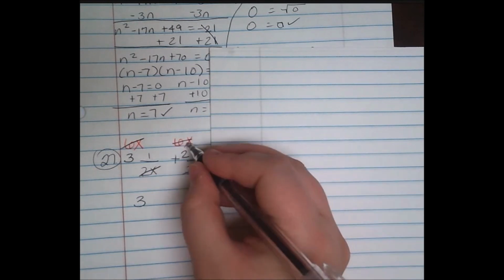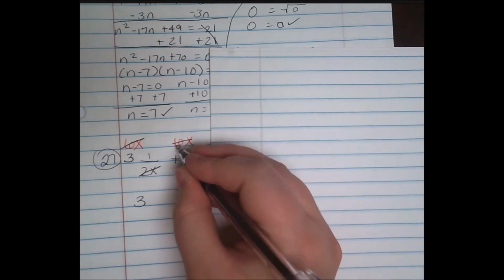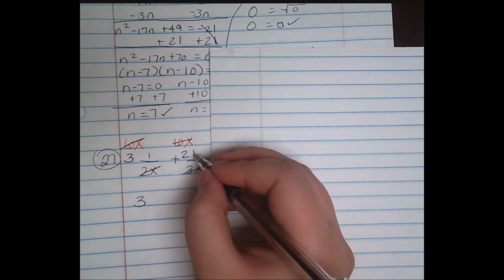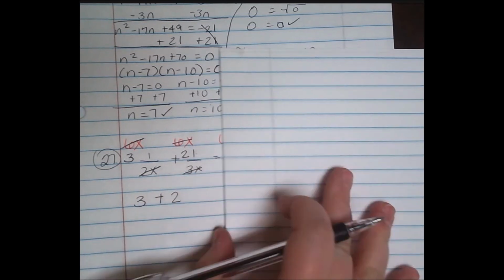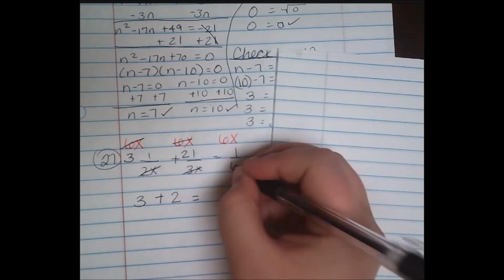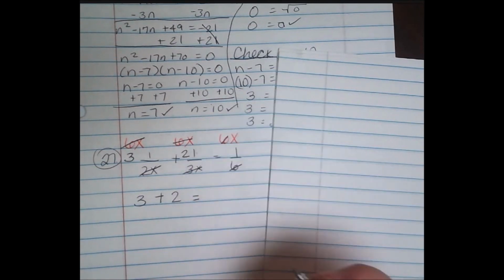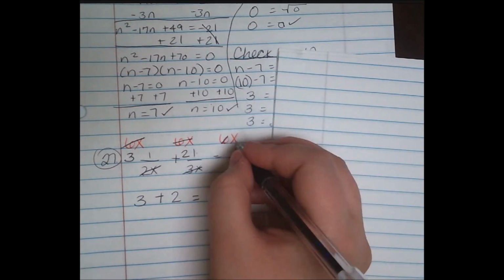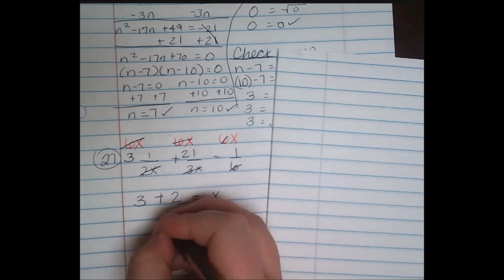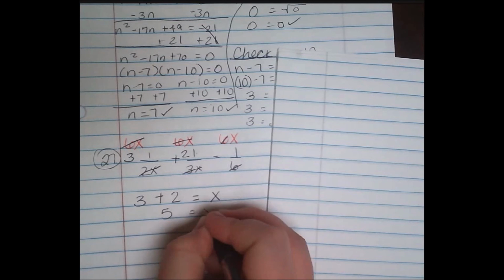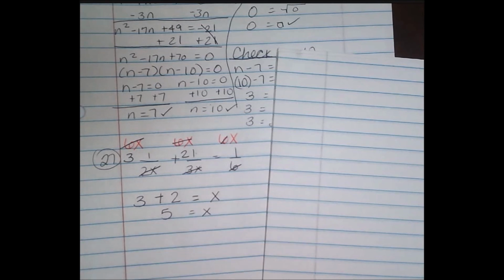3 goes into 6 twice. So 2 times 1 is 2. And then the last one, that 6 and that 6 will cancel, leaving you with x times 1, which is x. So 3 plus 2 is 5. So 5 equals x. But we have to talk about the excluded values.